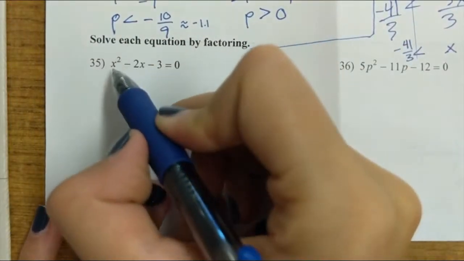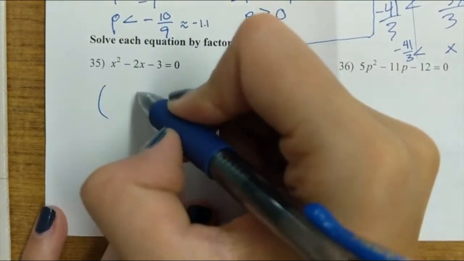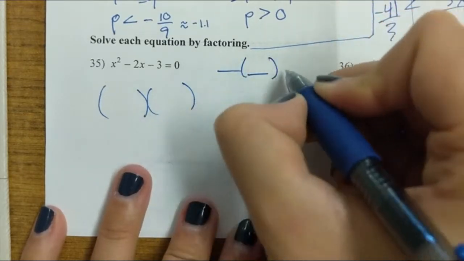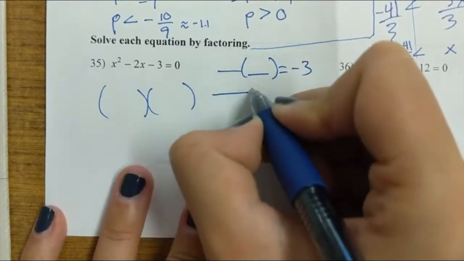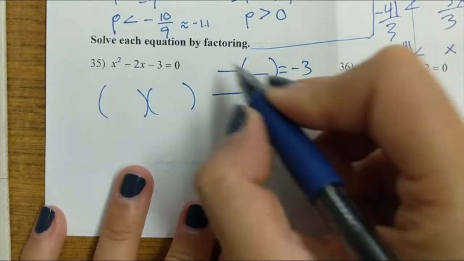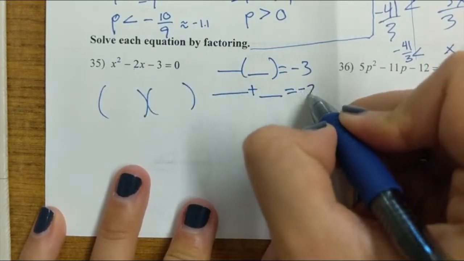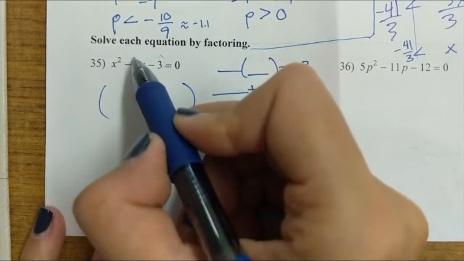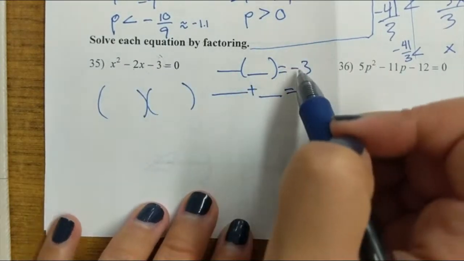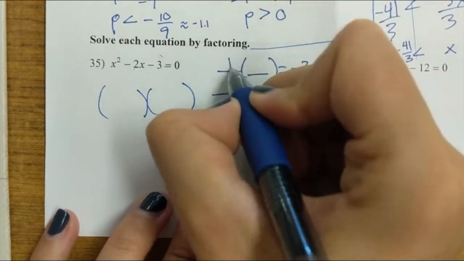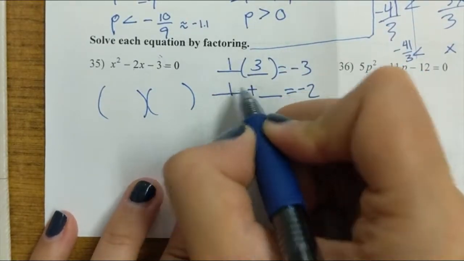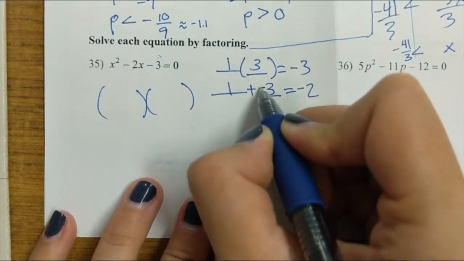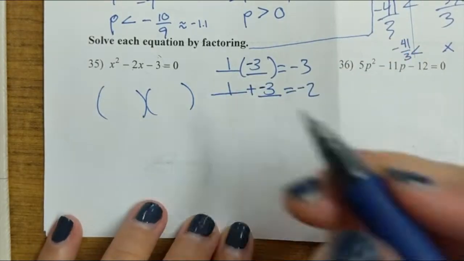All right. Here, we need two numbers that multiply to give me negative 3. And those exact same two numbers need to add up to give me negative 2. So multiply to give me the last number, add to give me the middle number. The only things that multiply to give me 3 are 1 and 3. In order to add to give me negative 2, the 3 will be negative and the 1 will be positive.